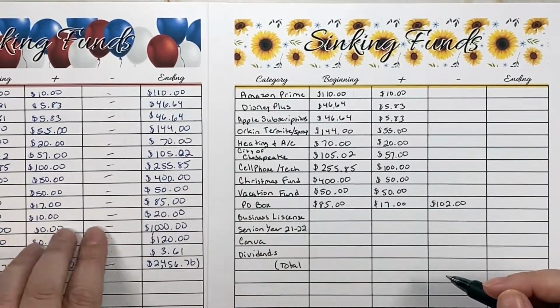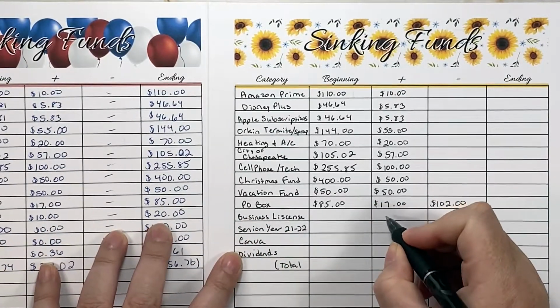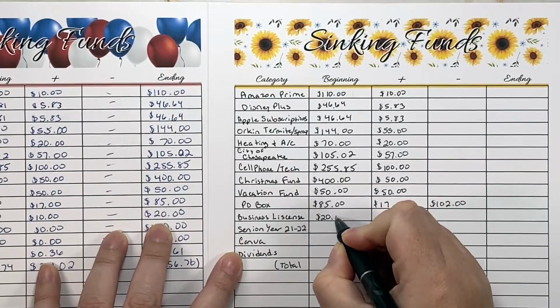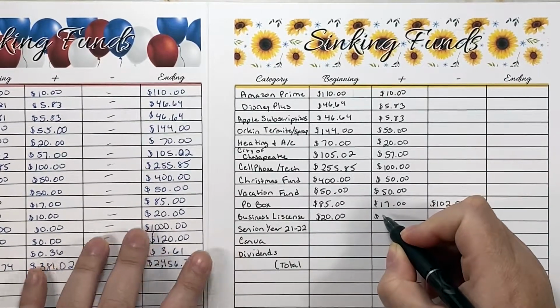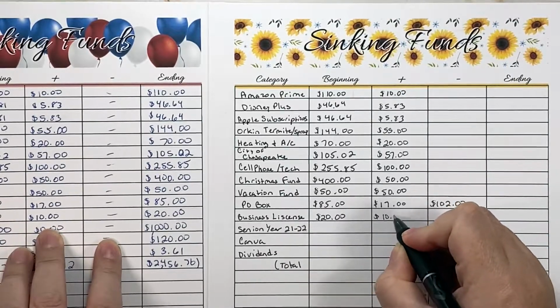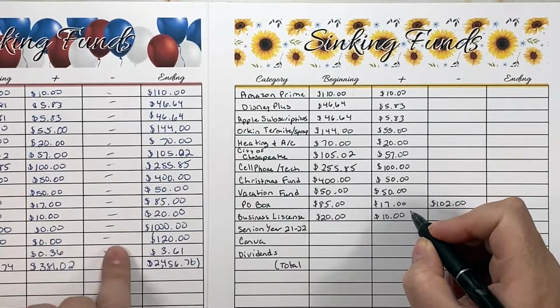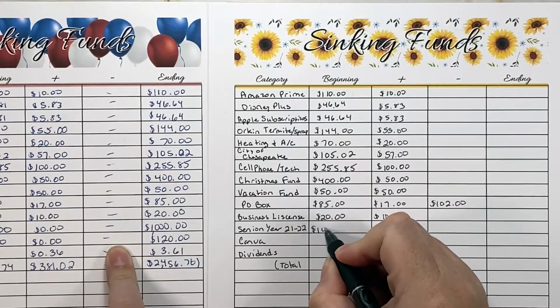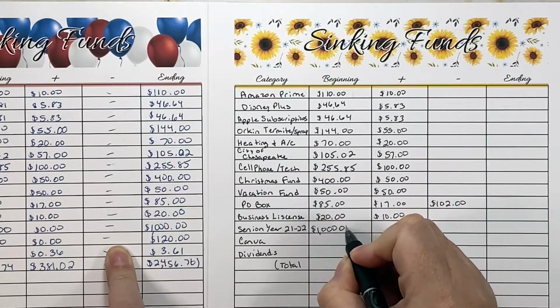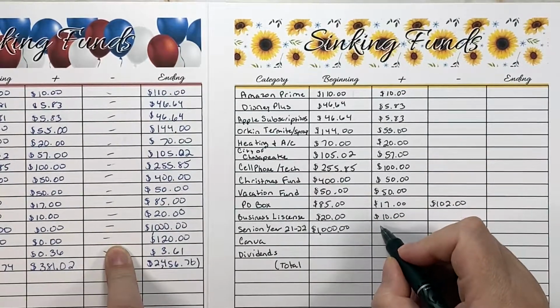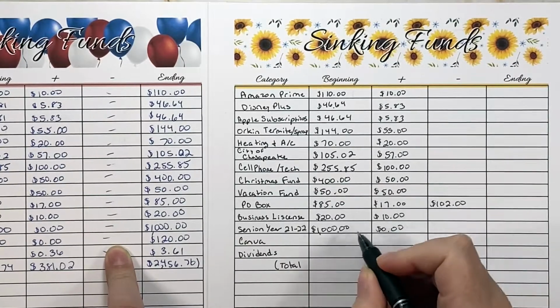Okay, business license and stuff like that. I have $20 in there, and I'm going to add 10. Senior year is fully funded at $1,000. And I'm not going to add anything there.